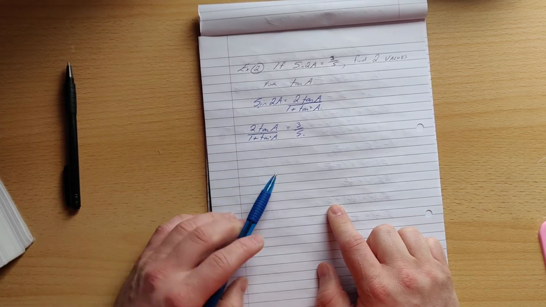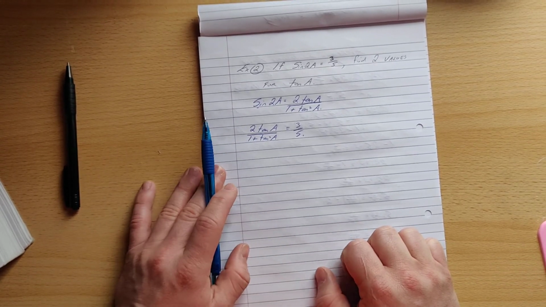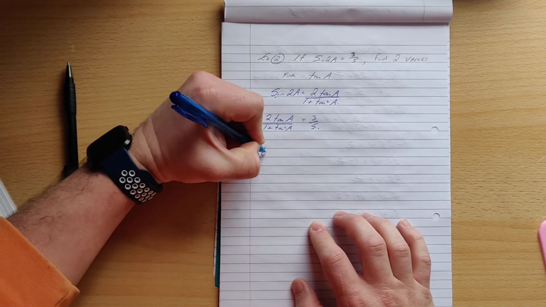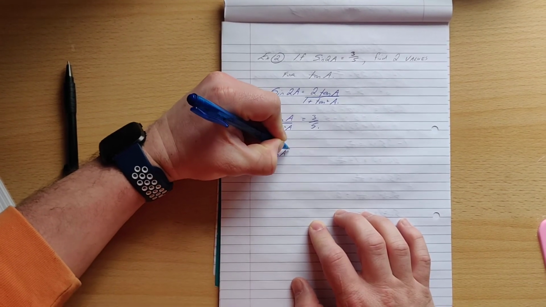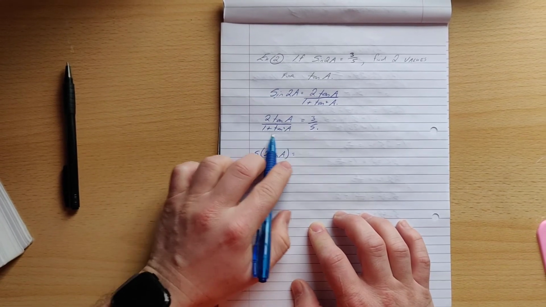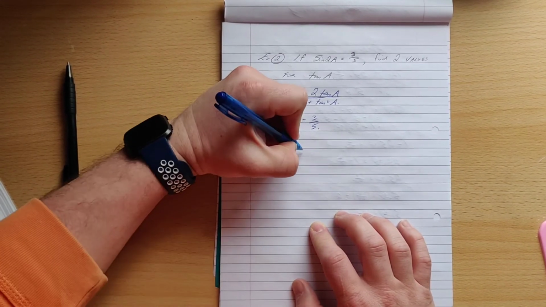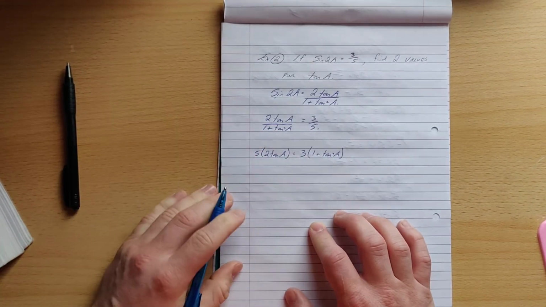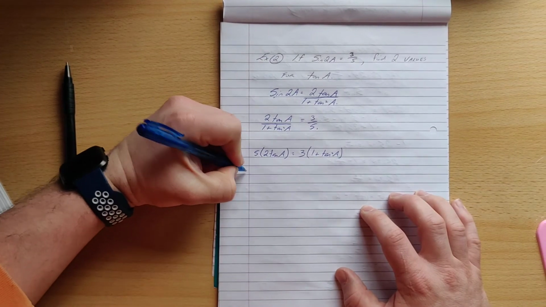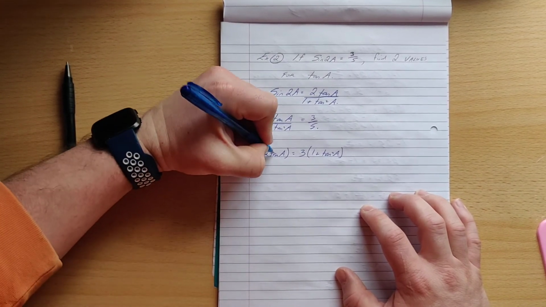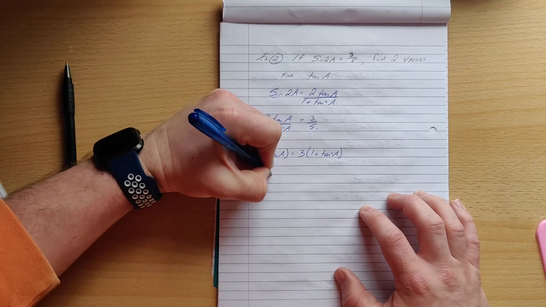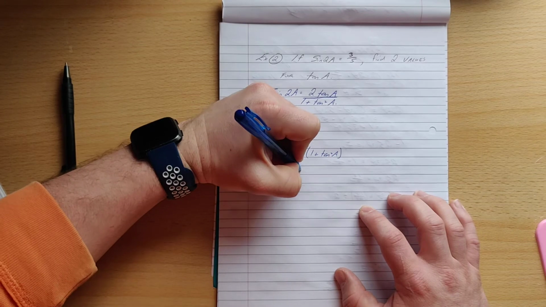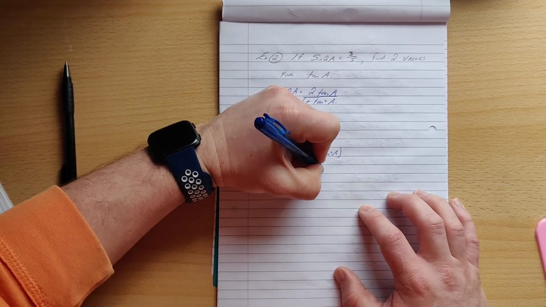A fraction equals a fraction, goes way back to our basics in algebra, cross multiply over the equals, so we get 5 multiplied by 2 tan A equals this 1 plus tan squared A comes up to the top to multiply by 3 bracket 1 plus tan squared A, multiply out and see how far we can get with it. 5 by 2 tan A is 10 tan A, 3 by 1 is 3, 3 by tan squared is plus 3 tan squared A.